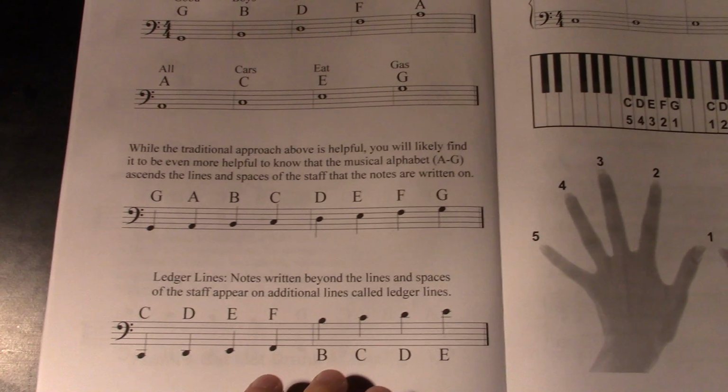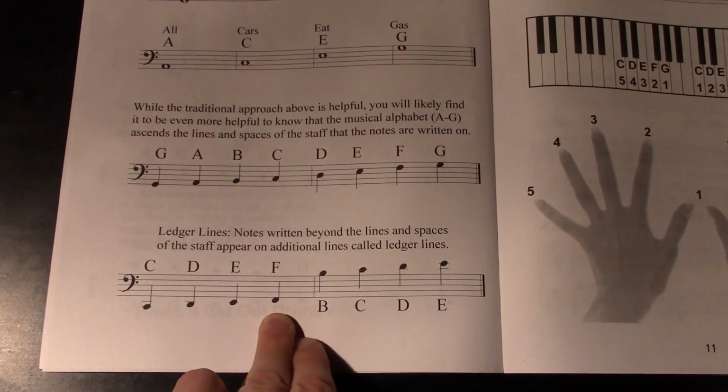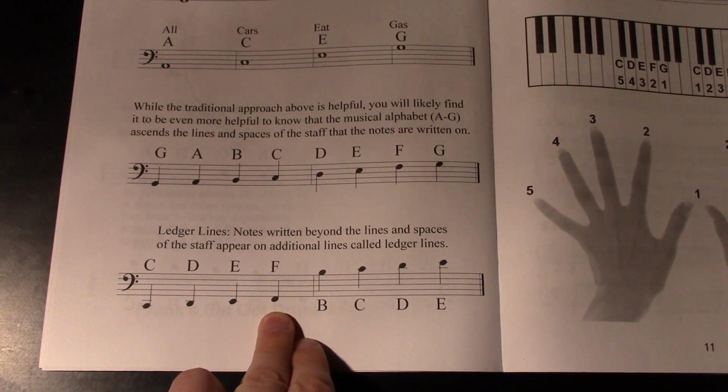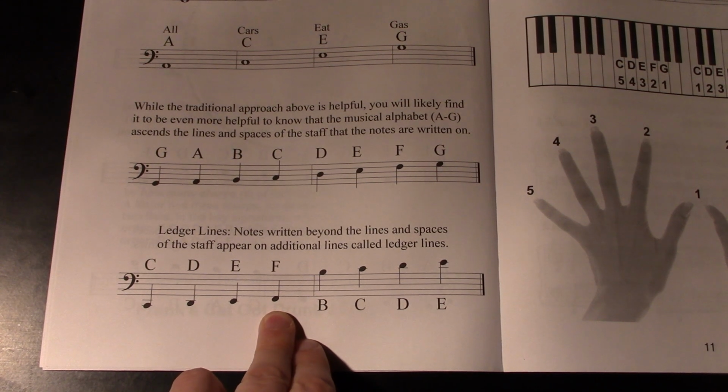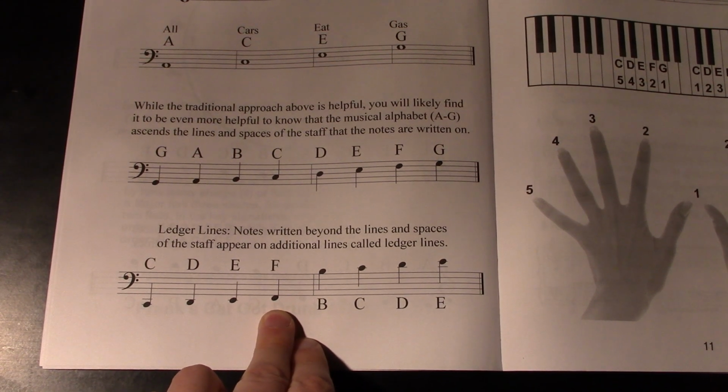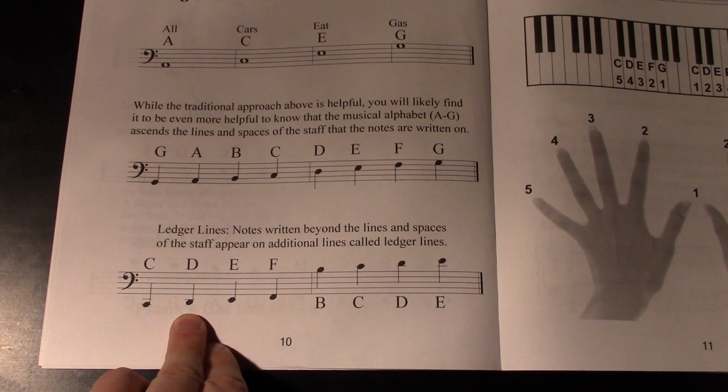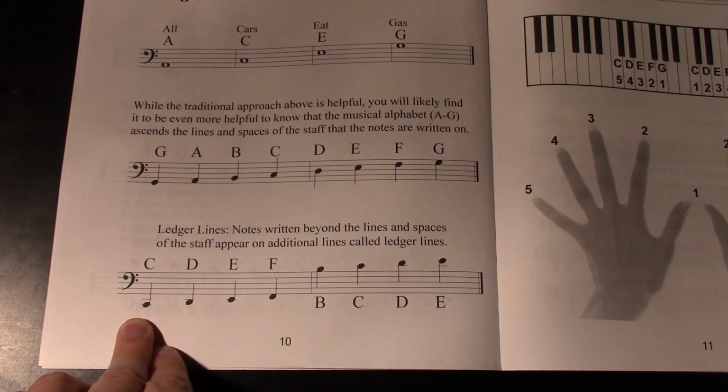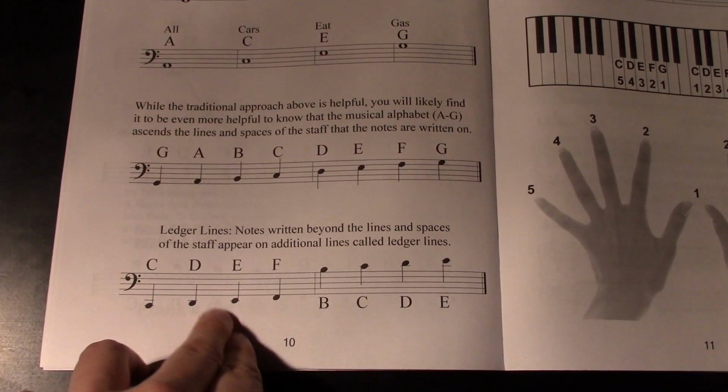And it can go the other way as well. We can keep having ledger lines lower than the bottom line of the bass clef staff as well. Below the line would be F, and the first ledger line down is E, then D, and C. And these are just in alphabetical order. C, D, E, F.